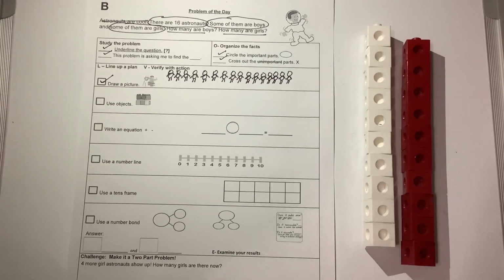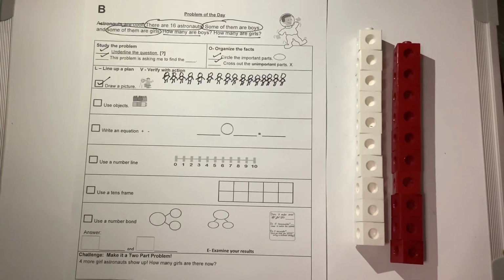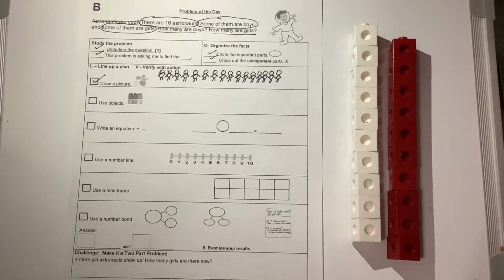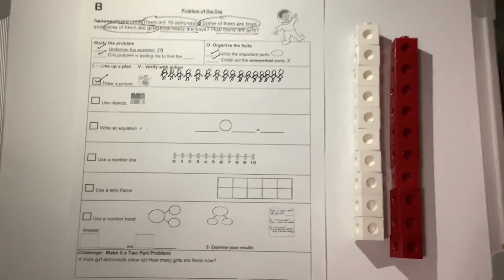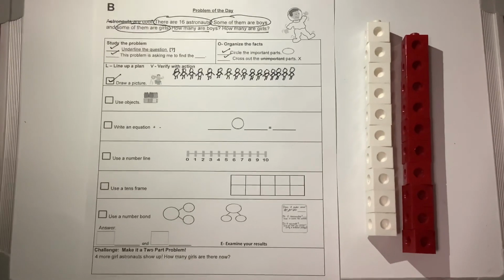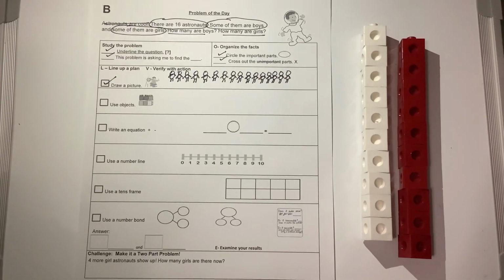Okay, let's begin. Astronauts are cool. There are 16 astronauts. Some of them are boys and some of them are girls. How many are boys and how many are girls?